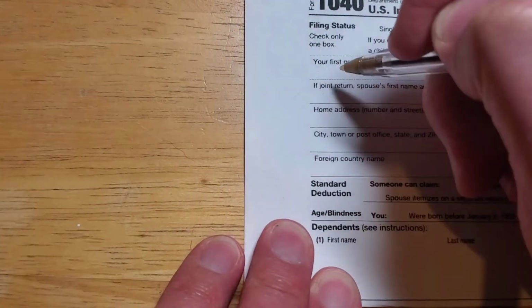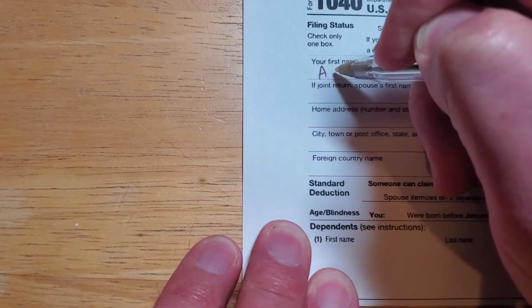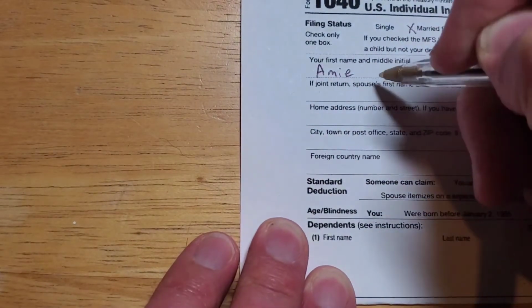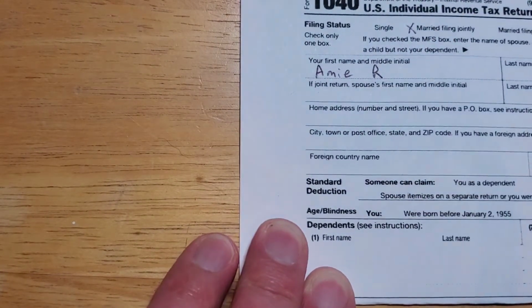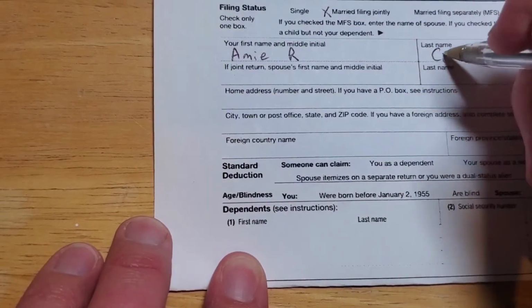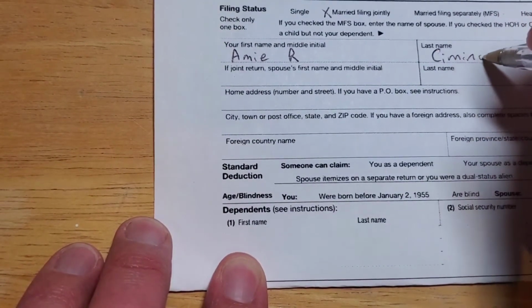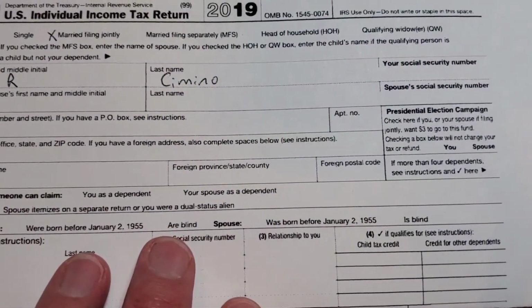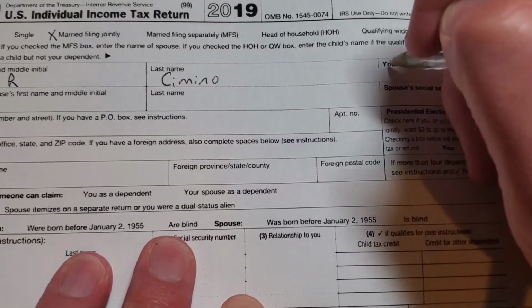Here, your first name and middle initial. That would be Amy R. She is the mom in this situation, and the last name is Cimino, C-I-M-I-N-O. And her Social Security number is totally made up.